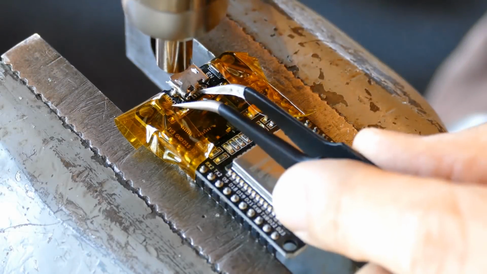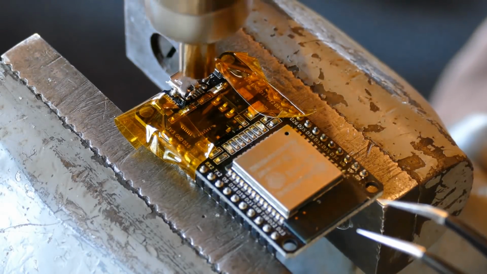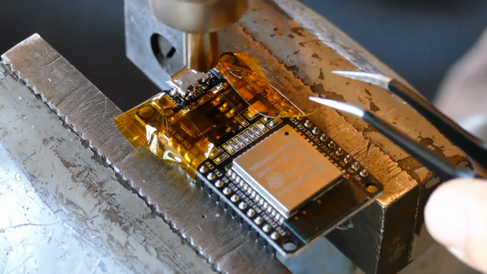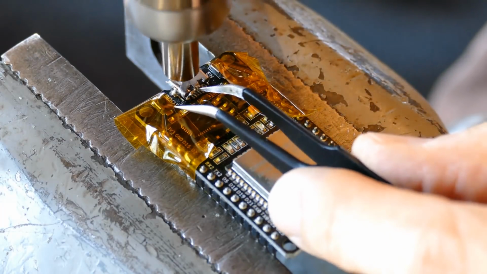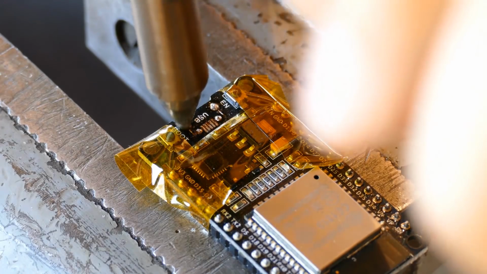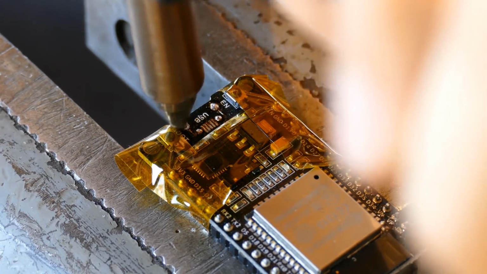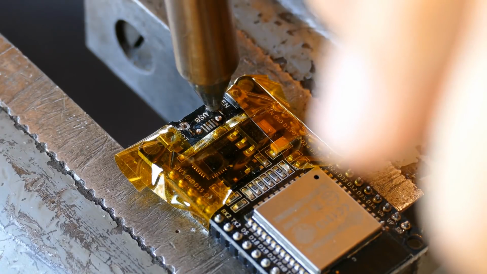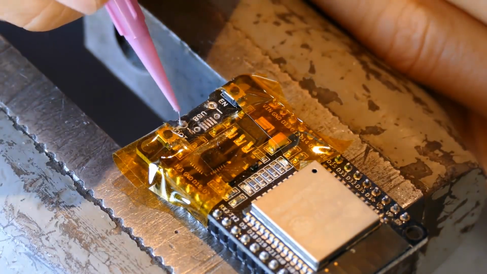The board's mounted in the vise with some Kapton tape. The heating will take a little longer because the jack's metal shell acts as a heat sink. There it goes. A desoldering iron is used to clean out the through holes. Off camera I used solder braid and cleaned the pads.